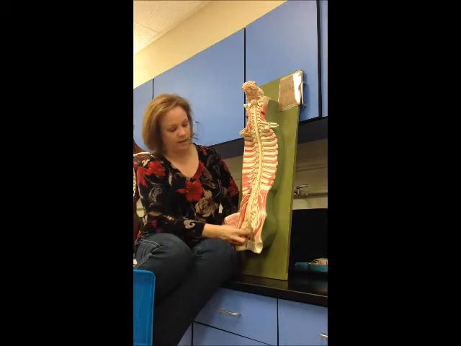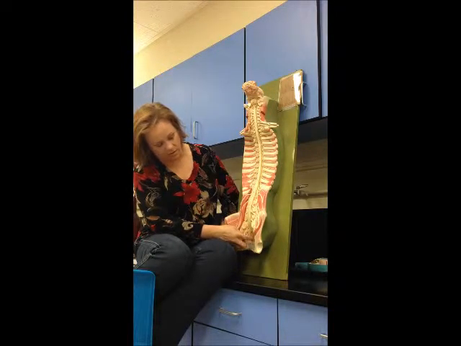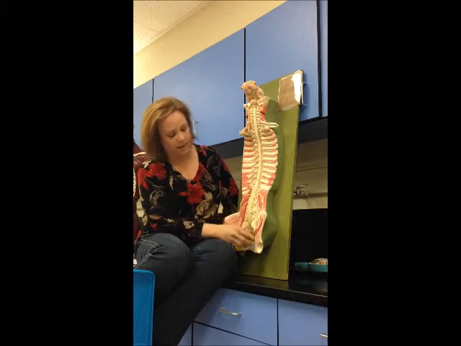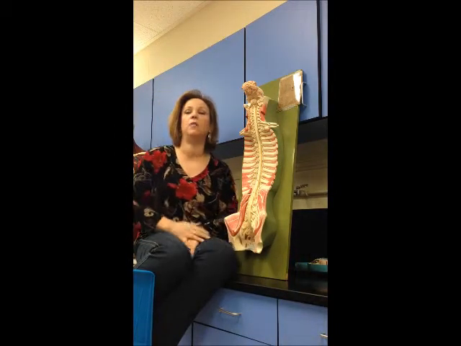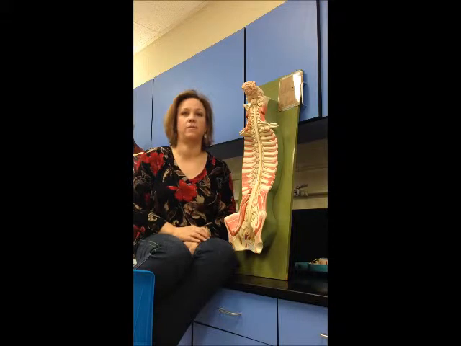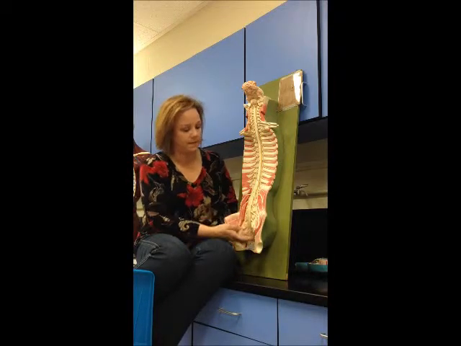Come down to your sacral region. So if this is L5, you have S1, S2, S3, S4, and S5 right down here, right? These nerves come out, they braid together, and they make about number 16 or 18, somewhere around that. And what plexus would that be? Sacral plexus. Okay, so you have your brachial plexus, lumbar plexus, sacral plexus.